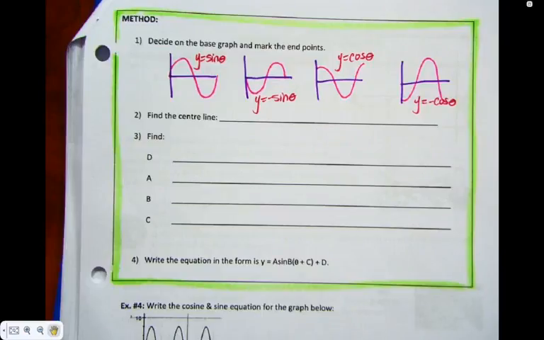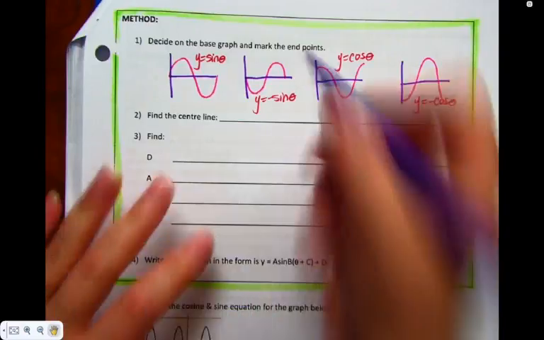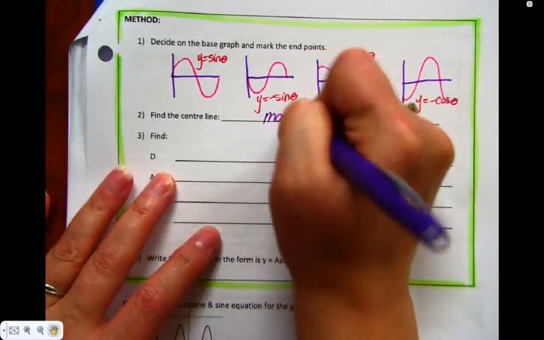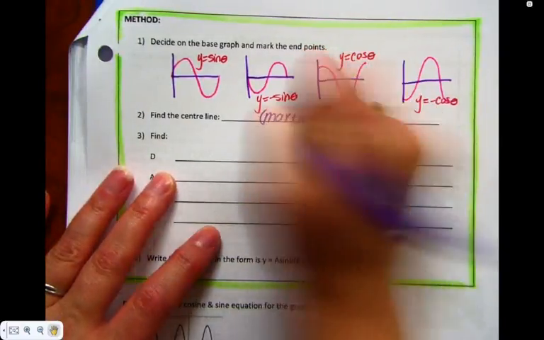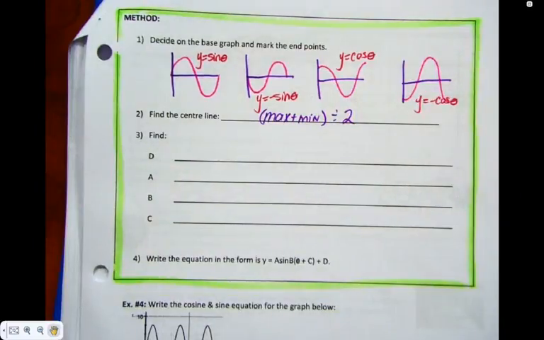The second thing we do is we calculate that center line. And what we're really doing is calculating smack in the middle of the graph. So the formula is a max plus a min divided by 2. Center line is the average of a max and a min.